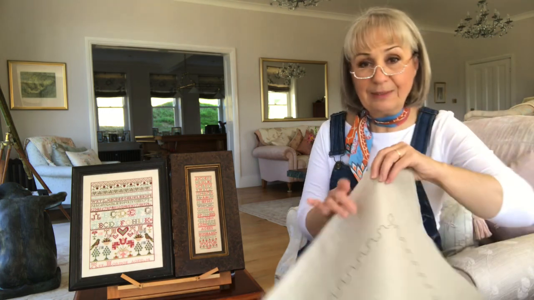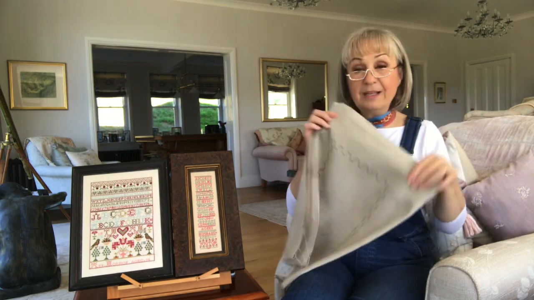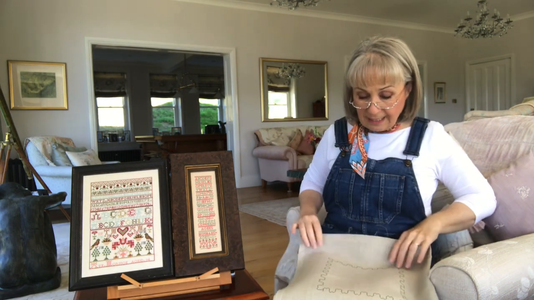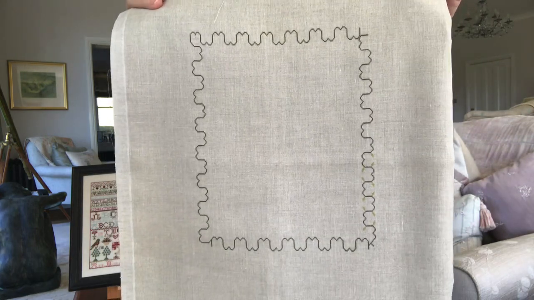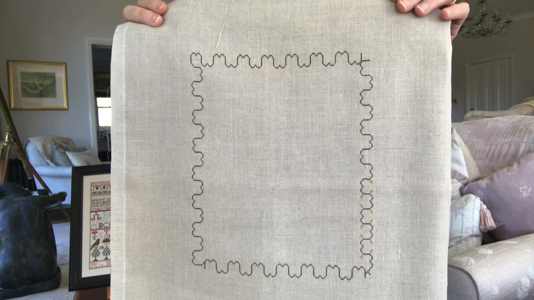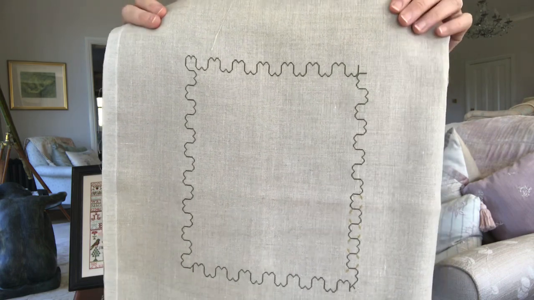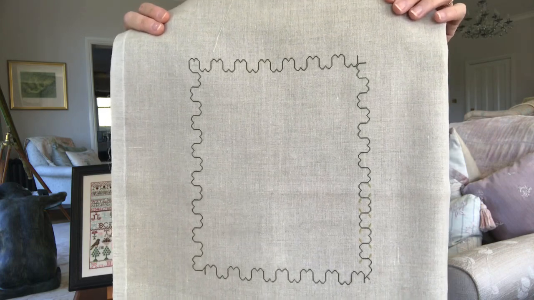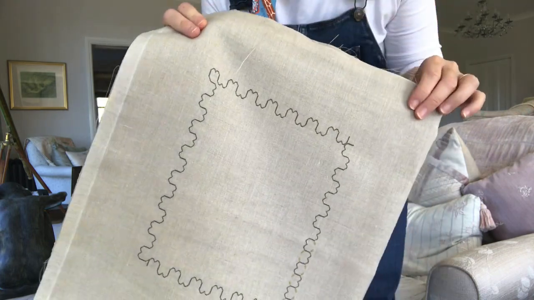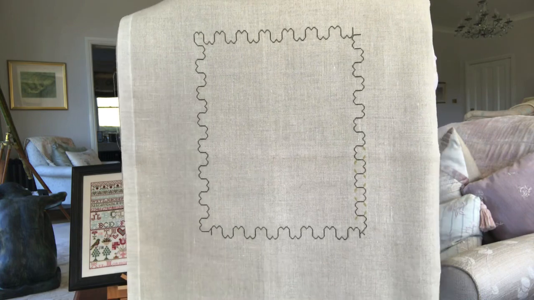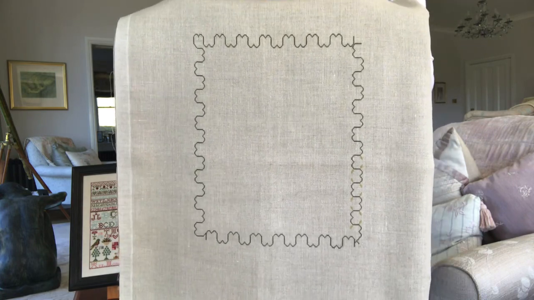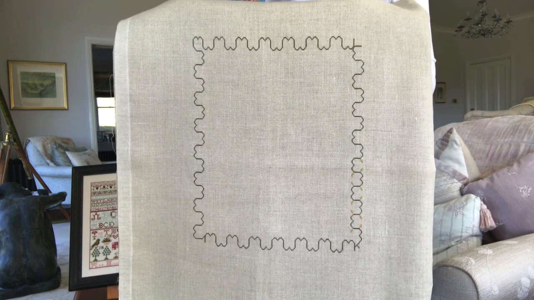Now last weekend I spoke about a dilemma that I was having with a new sampler that I had started. My dilemma was that I was stitching this on uneven count linen, and this linen is 52/62, and it is the most gorgeous of linens to stitch on, and I thoroughly enjoyed working with it, and I'm looking forward to working on this linen again. But I'm not proceeding with this linen for this project.